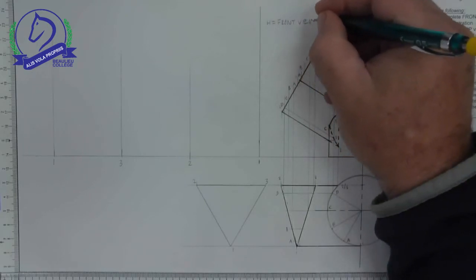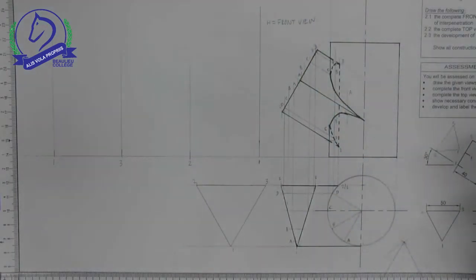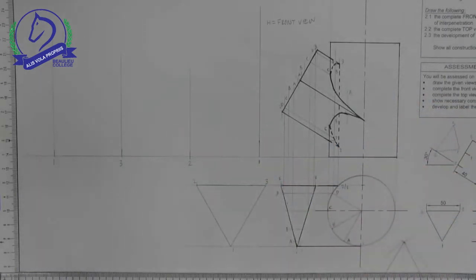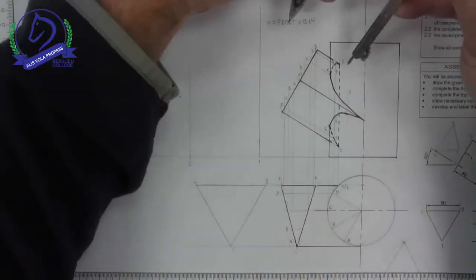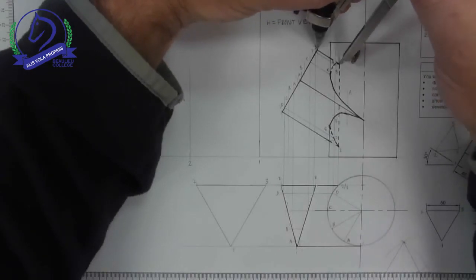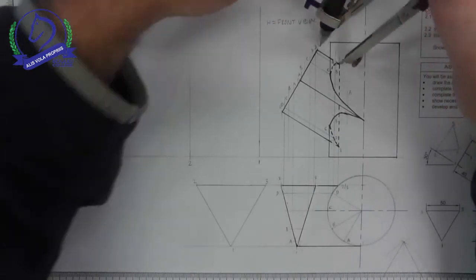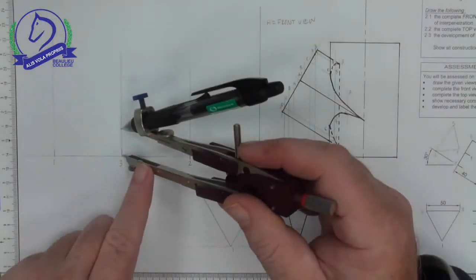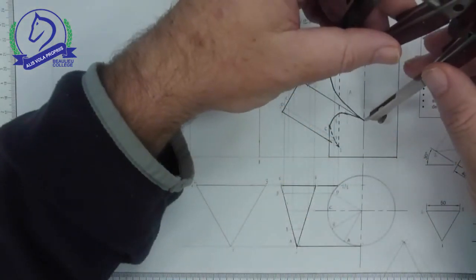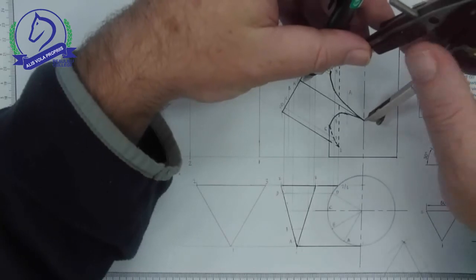So I'm going to take point 1, 2, 3, get the heights for those specific corners and mark them off on their corresponding developments. Here's height 3. Go to point 3 and mark that off. Here is point 1.